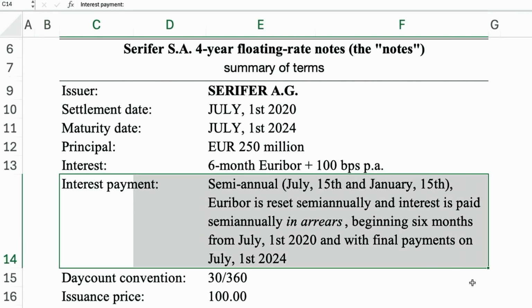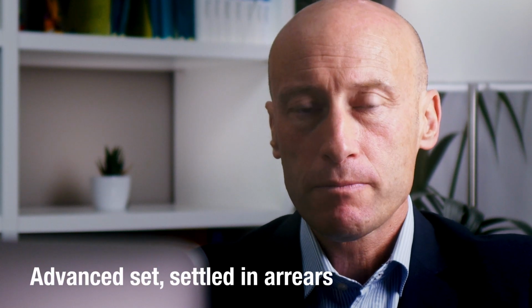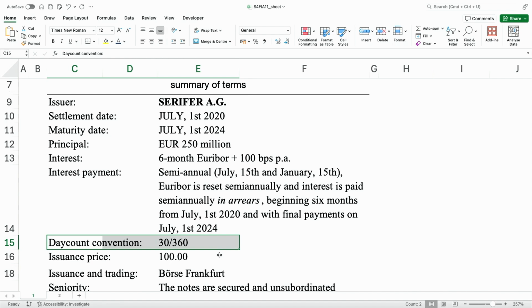This structure is called advanced set, settled in arrears. So the nearest coupon payment is known at the beginning of the interest period. The next one, following the nearest coupon date, will be known only at the beginning of the next period, when the previous coupon payment is made. Most floaters follow the day count convention for determining accrued interest of actual/360 and actual/365.